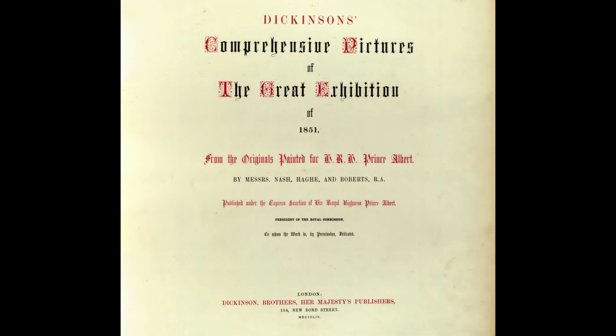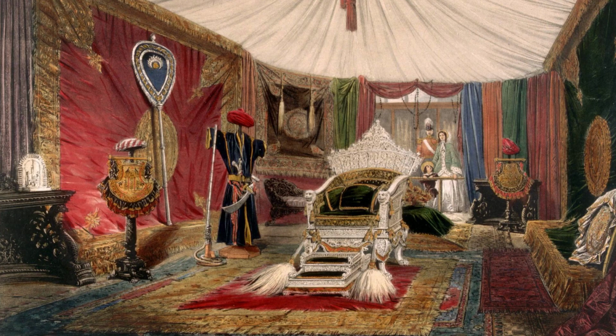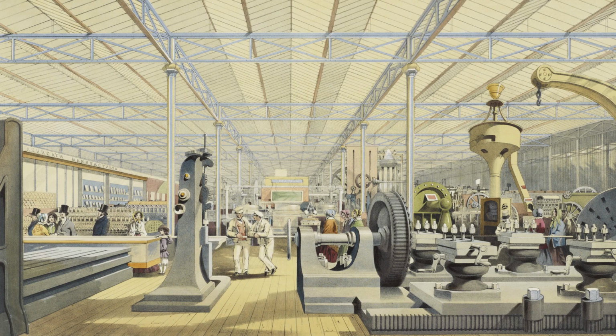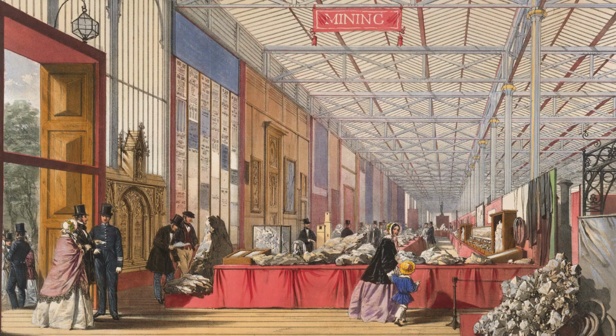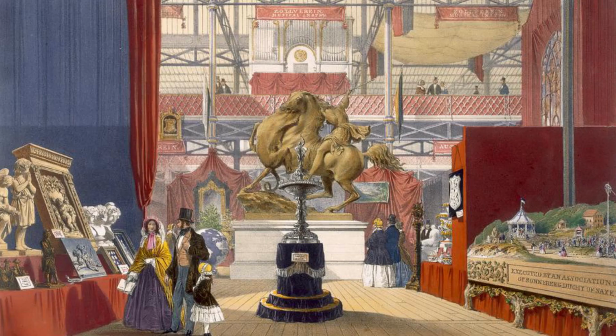This statue of the Duke of Rutland, now in Leicester Marketplace, was incorrectly labelled as being of the Marquis of Bute. Then there is Dickinson's Comprehensive Pictures of the Great Exhibition, a collection of watercolours which cover a selection of locations throughout the exhibition. These contain more detail than may at first be obvious. For example, this watercolour showing a section devoted to minerals also confirms the location of the statue of William Wallace, located in this section because of the material from which it is made.